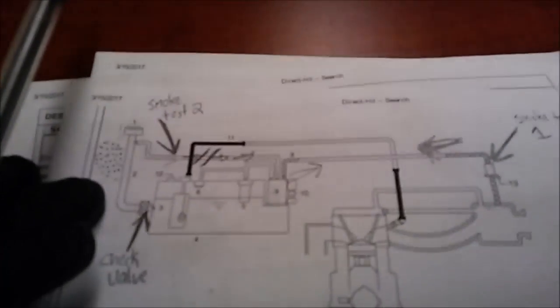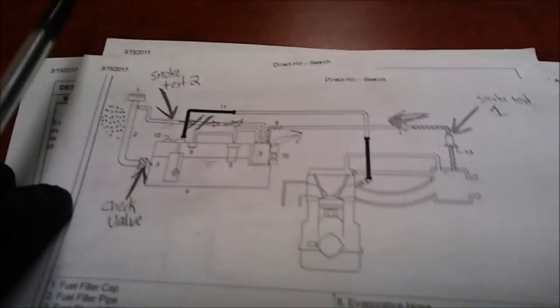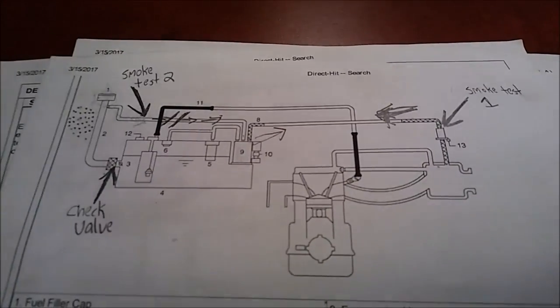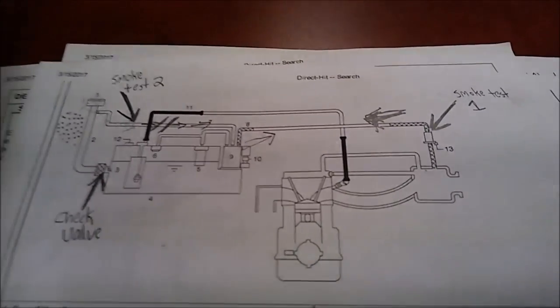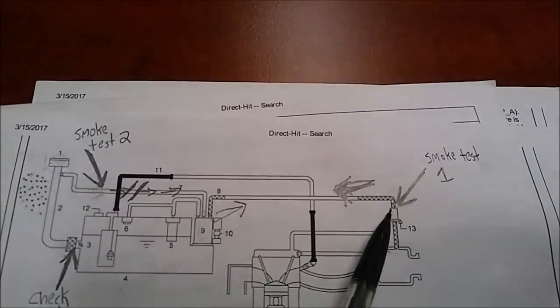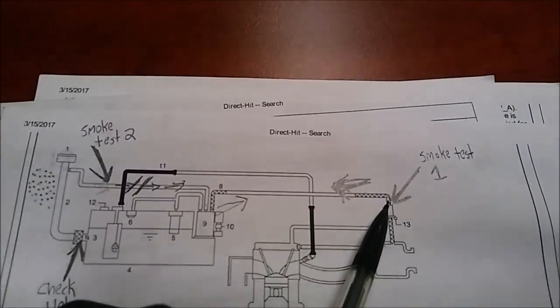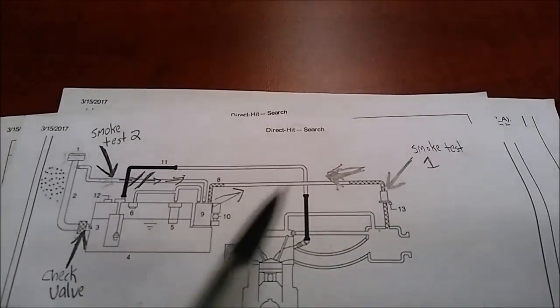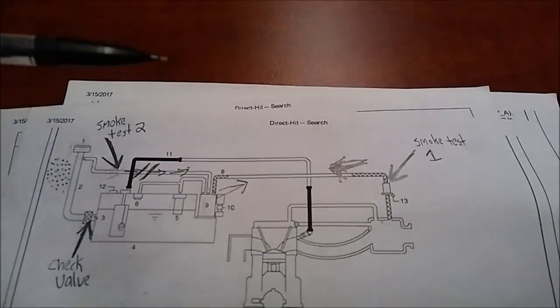And kind of going back over these diagrams, I think I have an answer for what we were actually seeing here. So our first smoke test location was right here at the purge solenoid. This is this number 13. We had our smoke tester hooked in right here, and we were trying to push smoke in this direction into the system.